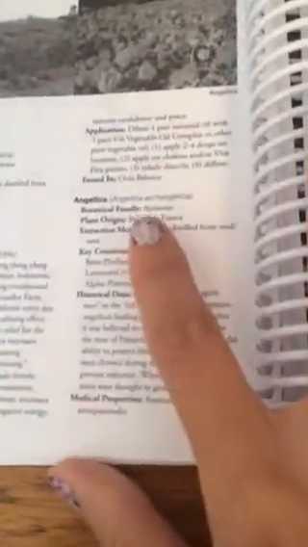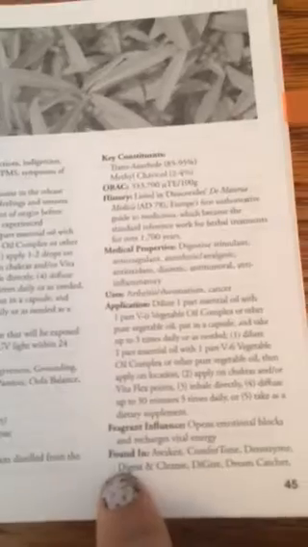Also, if you keep going down, we'll take Angelica. This explains the key constituents to Angelica essential oil, its historical data, medical properties. Over here you have the uses to Angelica, fragrance influence, applications, and it's also found in these oils down here. This is an incredible tool for anybody wanting to learn more about a specific oil.